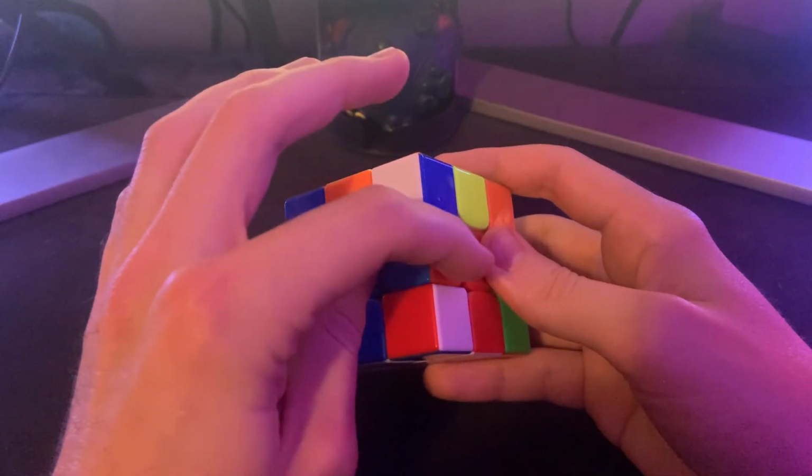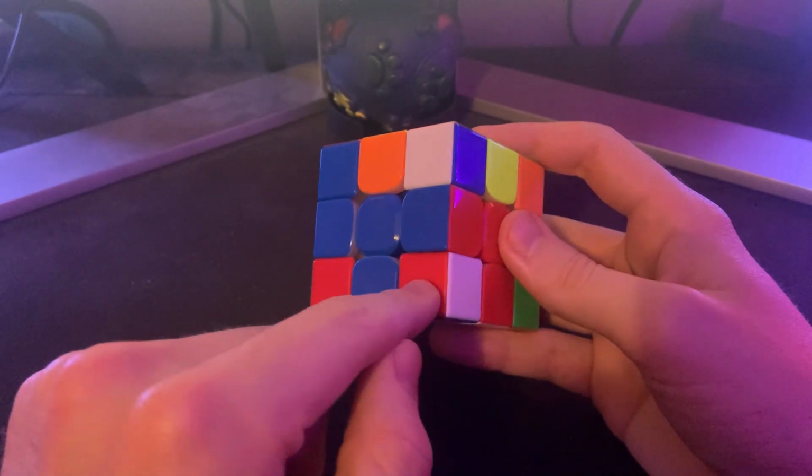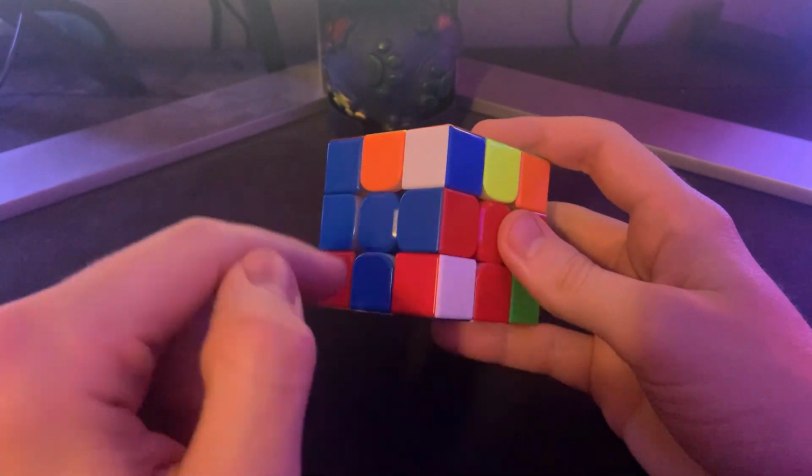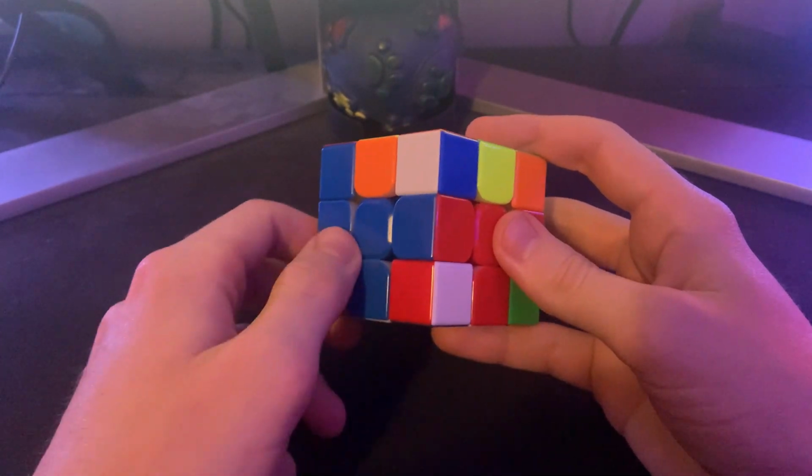Alright, now we're back with an oriented edge, but our corner piece is now with the white sticker facing this way, instead of how it was before, facing off that way.